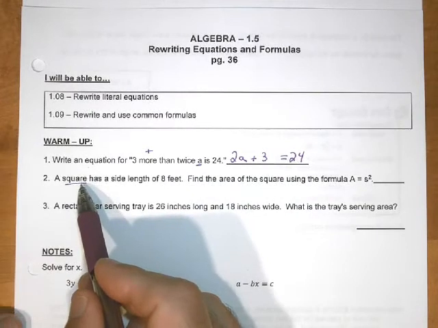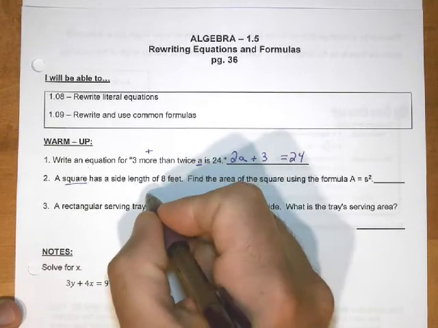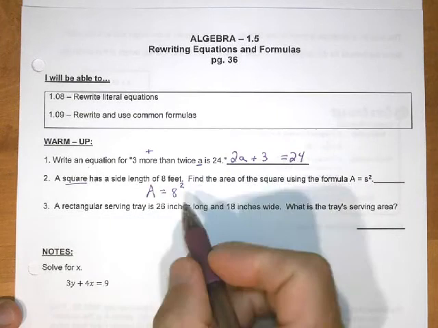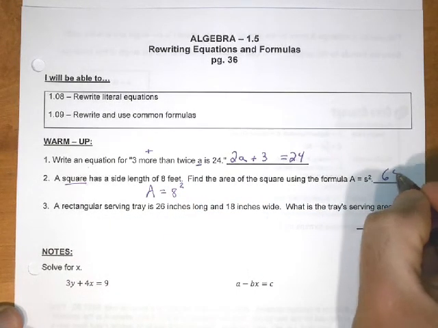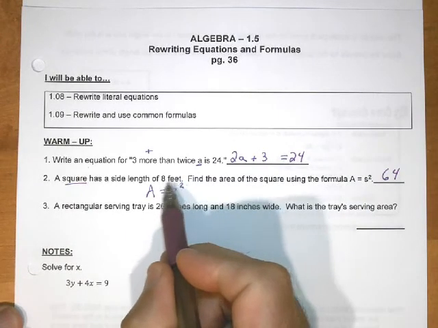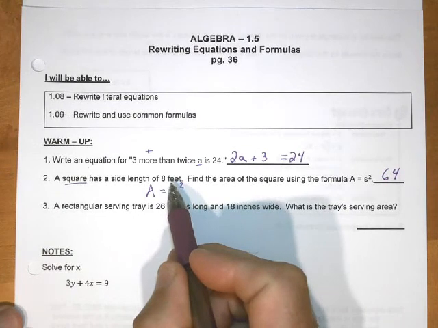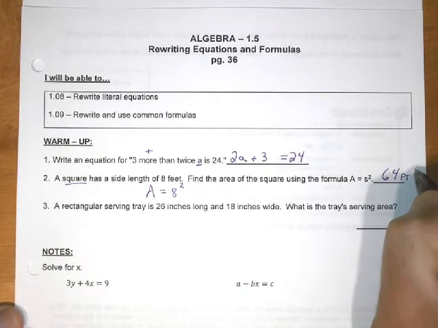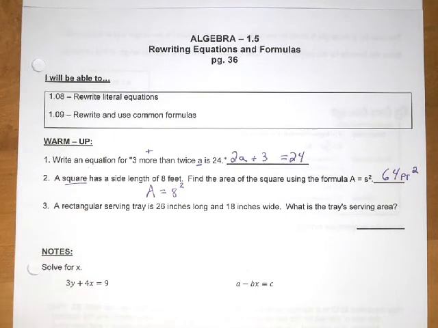Some of you might remember it as base times height, length times width. All of those apply. So if we're trying to solve this one, we simply plug it in. Our area equals 8 squared. Doing a little mental math, hopefully knowing what 8 squared is, it is 64. And then the last part: we are in units of feet. Anytime you have an area, it is squared. So square feet. You represent that by writing the abbreviation for feet and putting the square on it, or you could write it out as square feet as well.